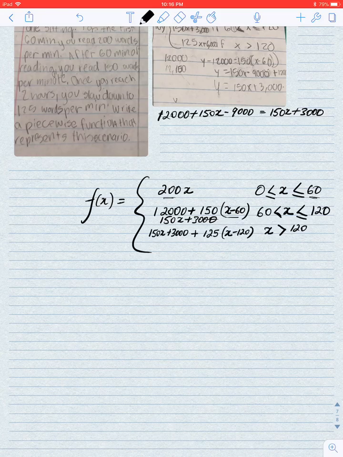Now in this case, the 150x is going to be the 120 minutes that you've read at 150 words per minute. So you're going to say 150 times 120 plus 3,000 plus 125x minus 125 times 120.